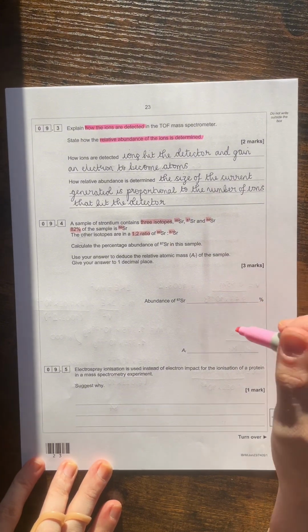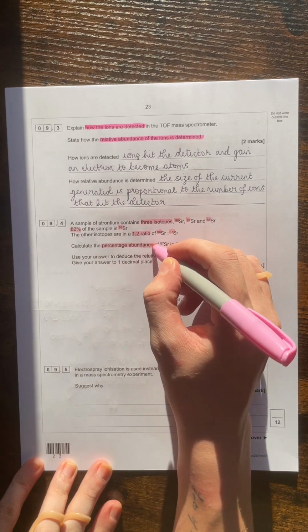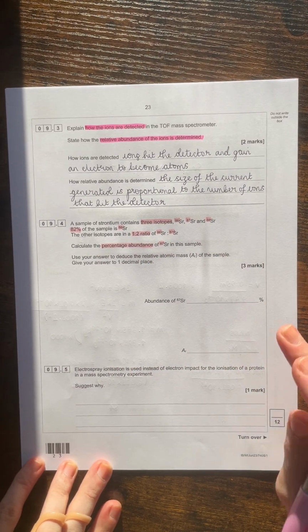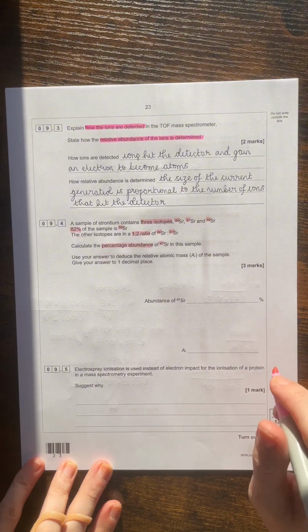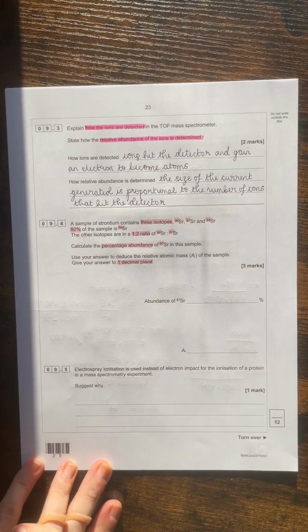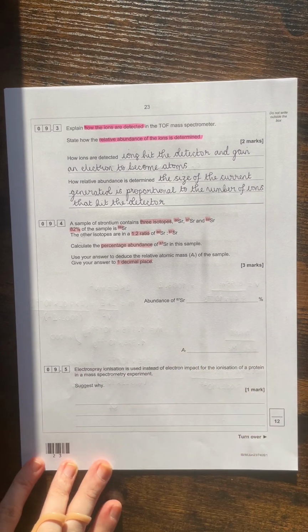So the first thing that we're asked to do, which we'll get a mark for, is calculate the percentage abundance of the 87 strontium in this sample, and then use that to help us to deduce the relative atomic mass, making sure we give our answer to 1 decimal place, which should always be the case for AR values, again, whether they tell you or not.